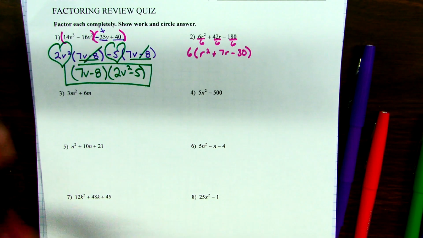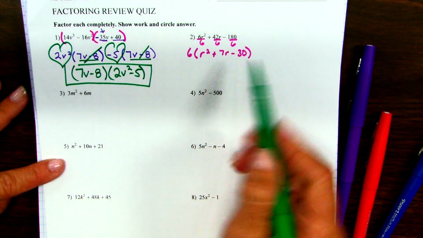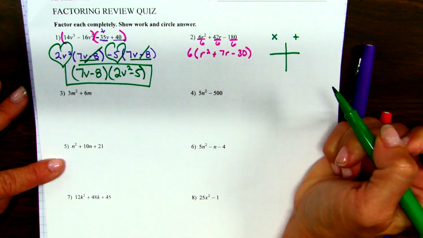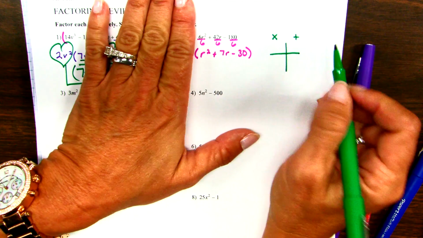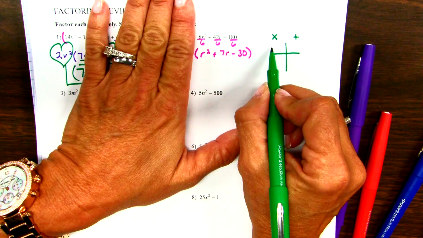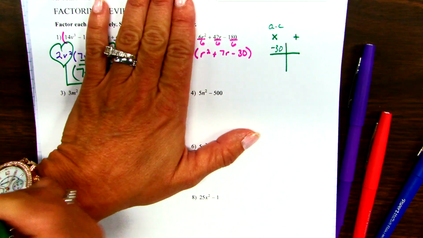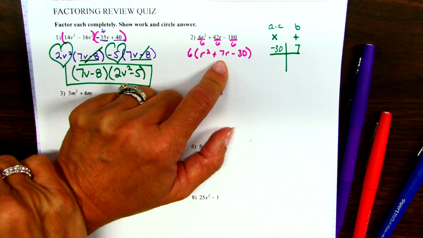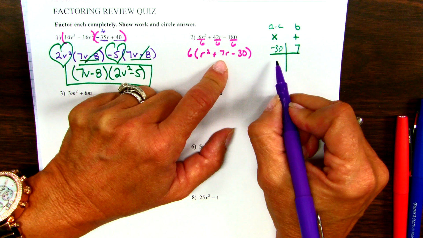And now you ask yourself, is there anything else I can do? I recognized what's in the parentheses as one of my chart problems. It's a quadratic trinomial, where I multiply and add. Now I'm ignoring the 6 for right now. It'll be in my final answer, but for this part, we're just using the 1 that's in front of the r squared times negative 30. Remember, a times c. And then b, which is the number in front of the r, is 7. And then I'm looking for what 2 numbers multiply to get 30, add to get 7. Not worried about signs here in the beginning.